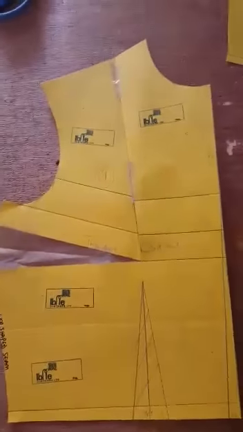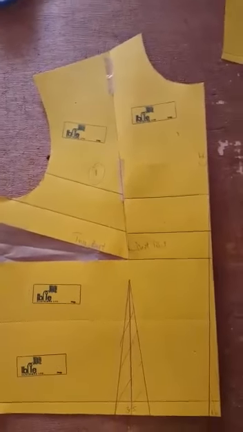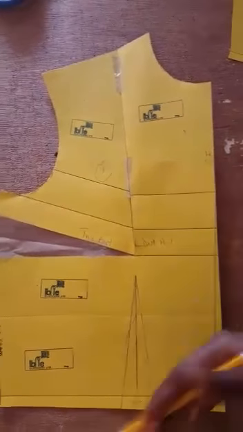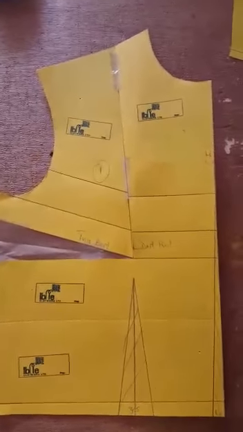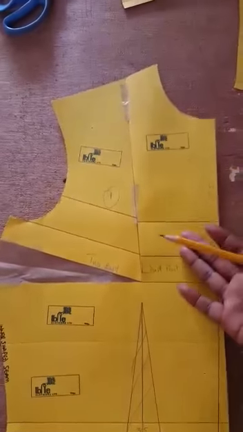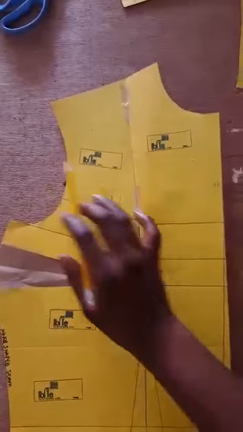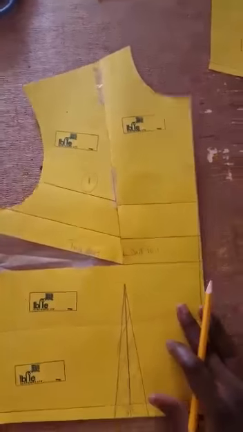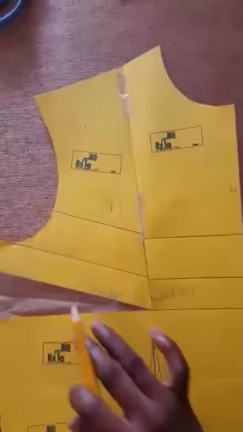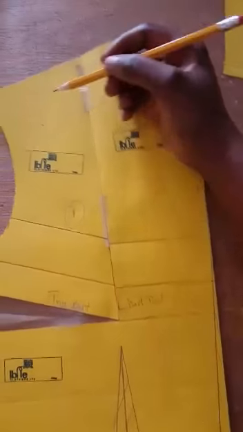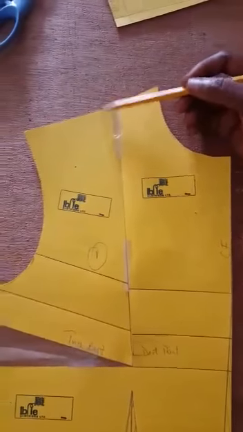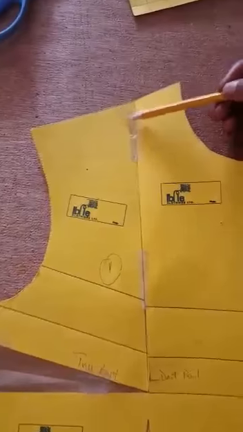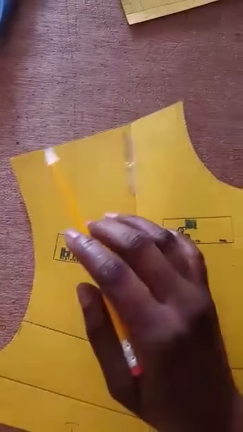Or you can read it in the textbook I asked you all to download, so you can read how to go about it. It's very easy, and this is the process actually. You're closing your bust dart to enable you draw out your neckline. So in this case, I've already done that. So you just draw your neckline from wherever you want your shoulder to start.